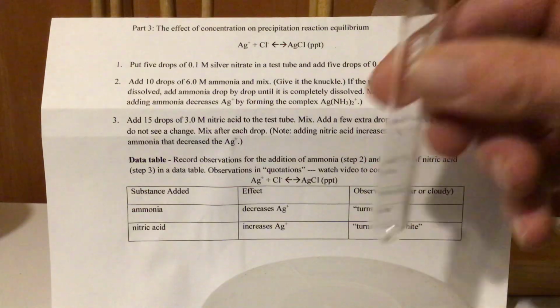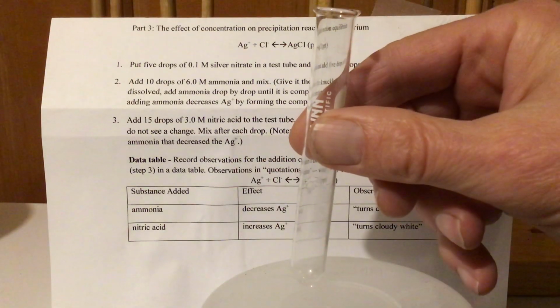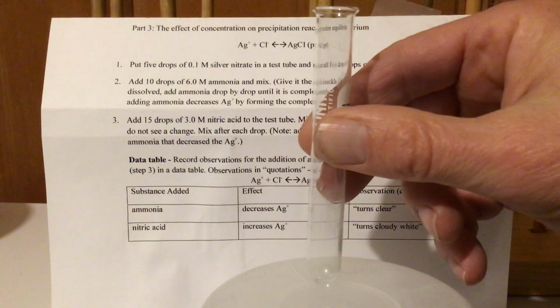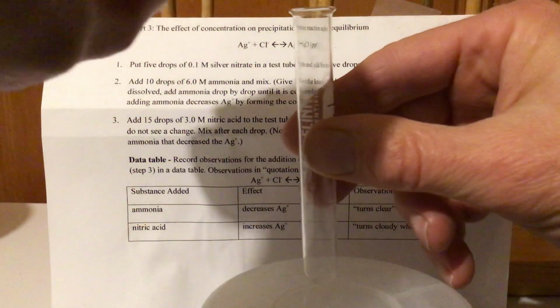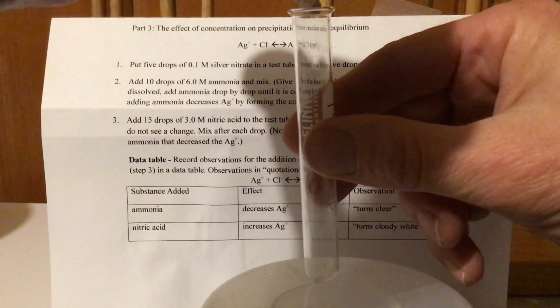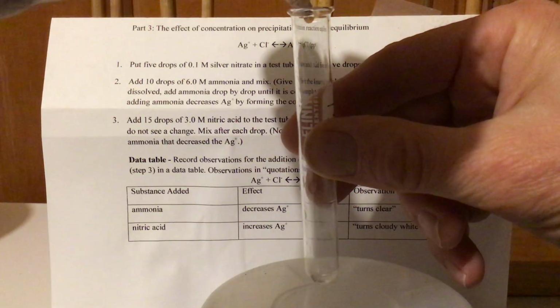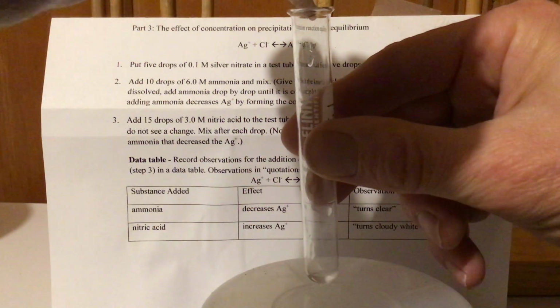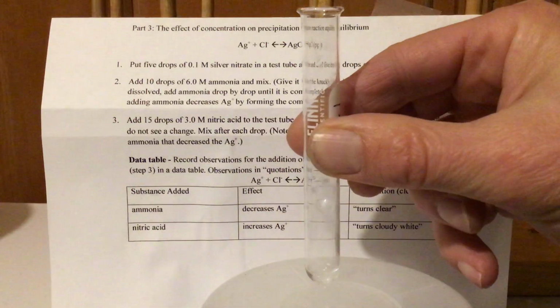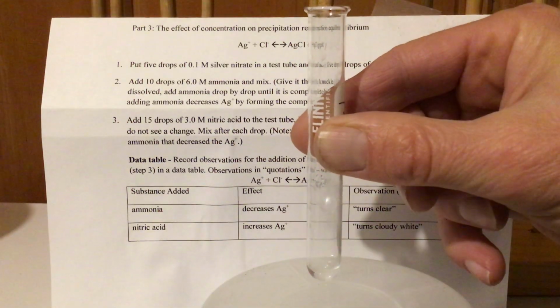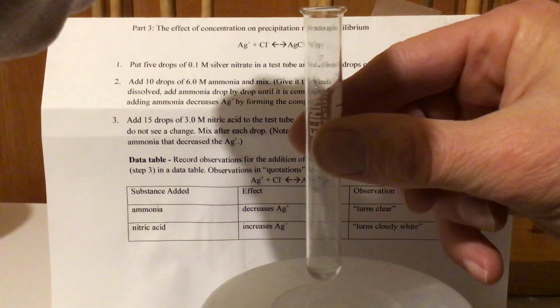I have a test tube right here. I'm going to take some NaCl. Maybe I'll take some AgNO3. And the nitrate's going to be a spectator ion. Add about 5 drops right there. And that is a clear solution. And then I have another clear solution of sodium chloride.